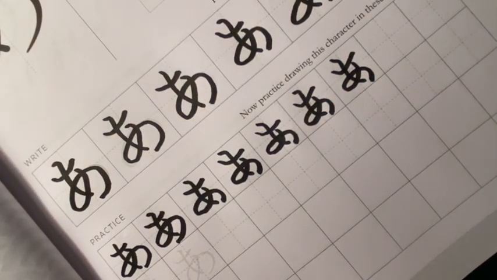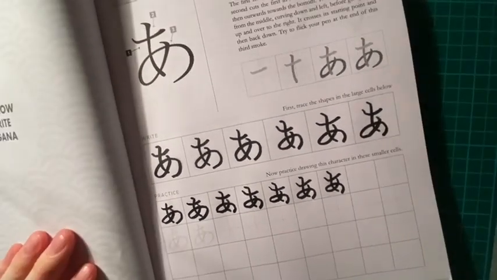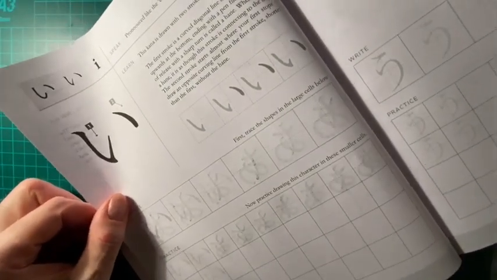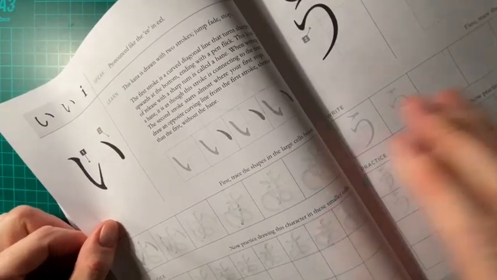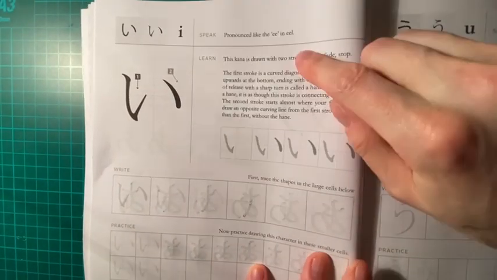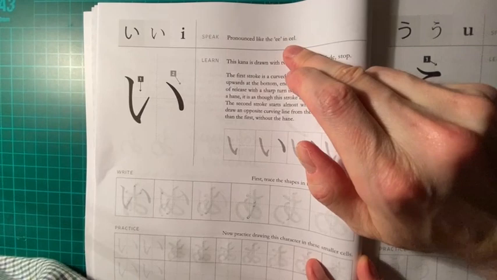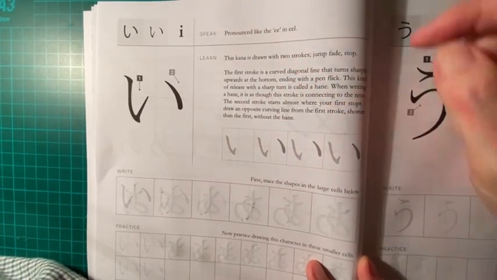Let's go to the second one, because I know that this paper allows me to do it. Only just, wow. Yeah, let's try it. We're going to double it up. This is quite nice. If you can see this on camera, this is called I, pronounced like the E in eel, and it's got two strokes.